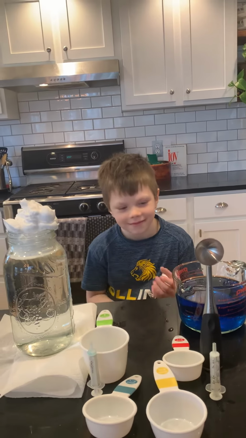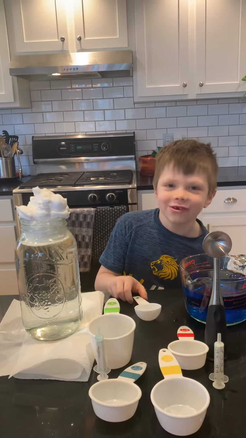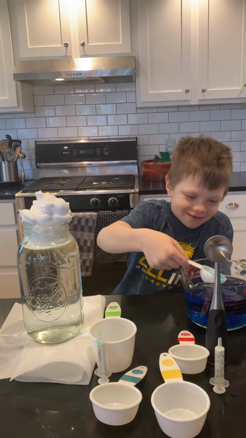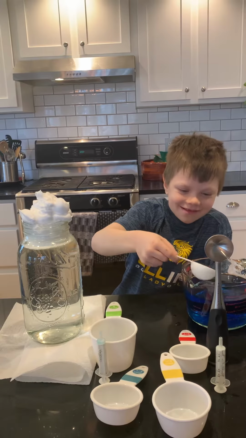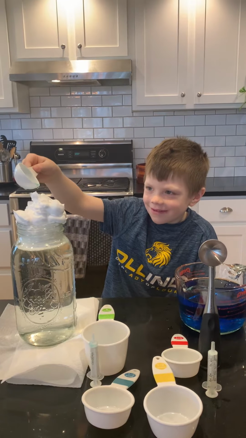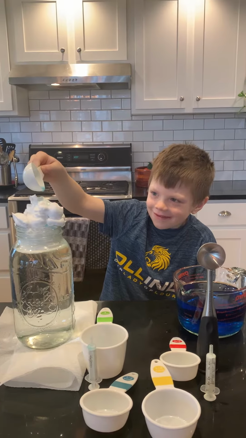Daniel, go ahead and take the water in small amounts. Which one should I use? Whichever you'd like. Okay. And go ahead and add it. We'll see how this goes to the shaving cream rain cloud. Okay, that's fine. Yep, a little bit at a time.